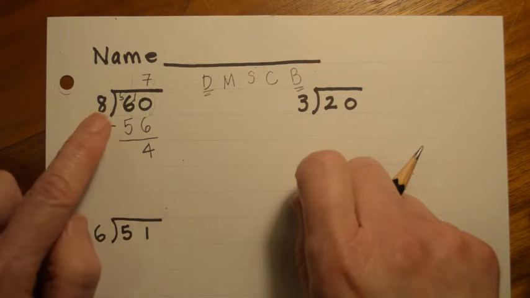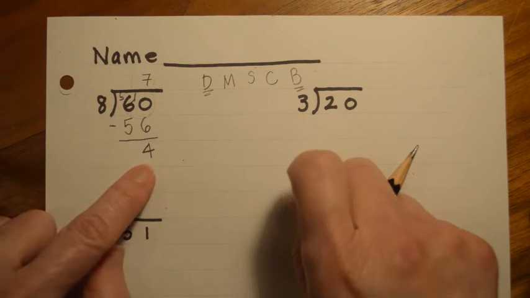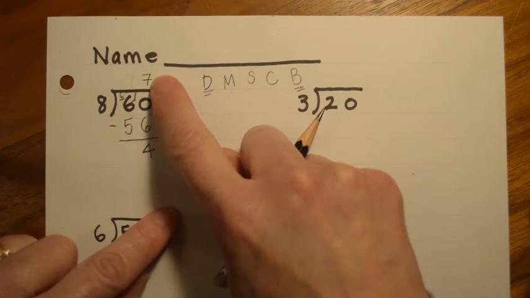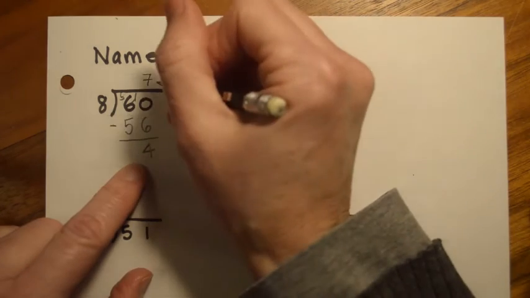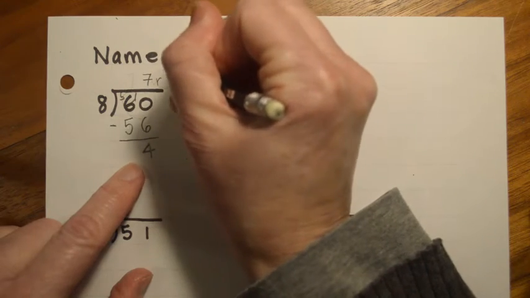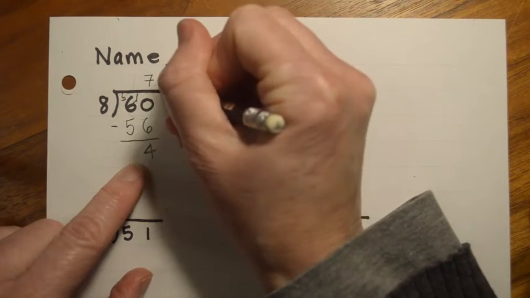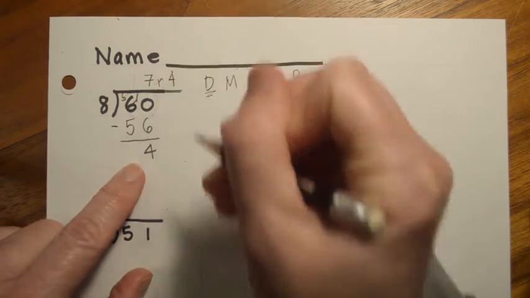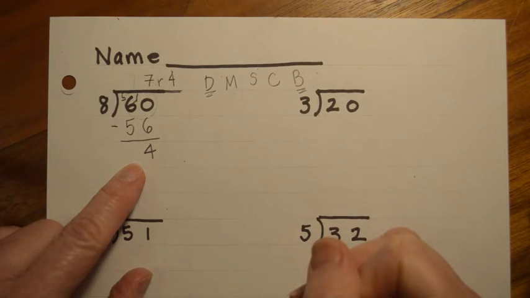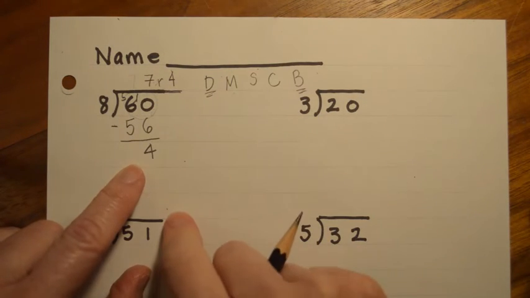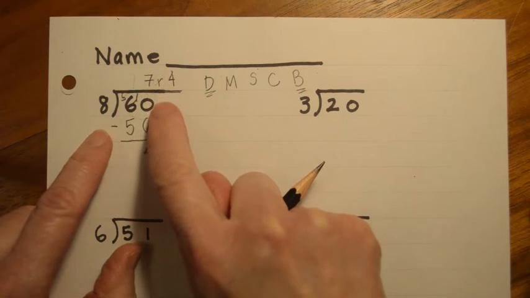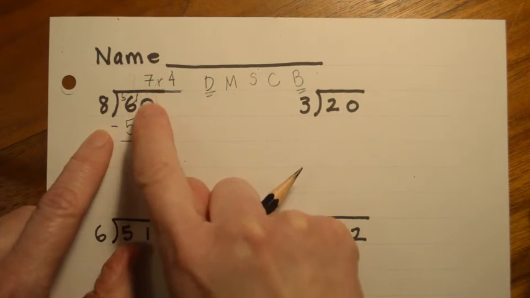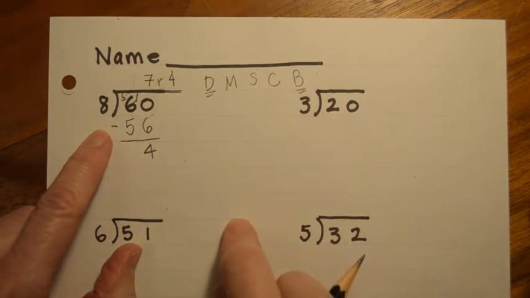If this is less than this, then we say, okay, I've made the maximum number of groups, 7, and I have 4 left over, and we call that the remainder. So we put an R4 up here. Some of them get upset that that 4 is floating, so they can move that a little, extend that a little bit. So we would say that 8 goes into 60 7 times with a remainder of 4.